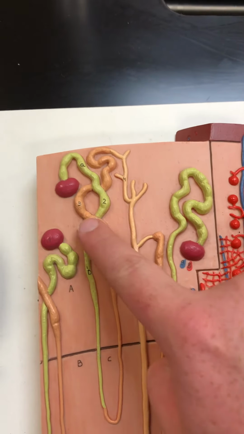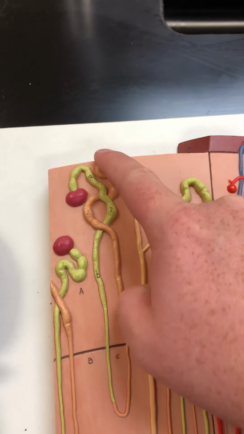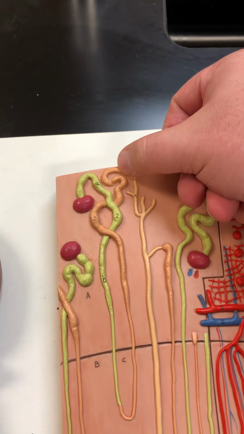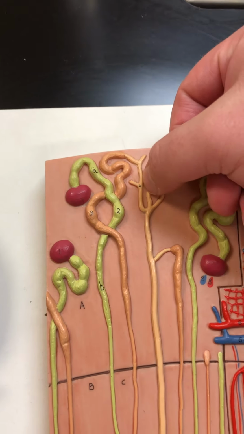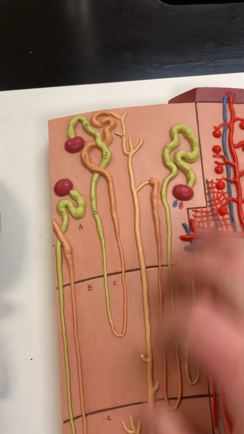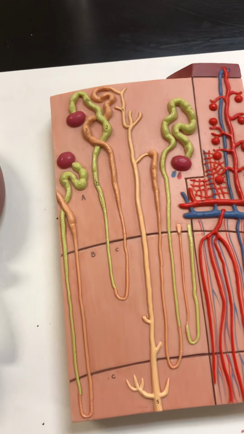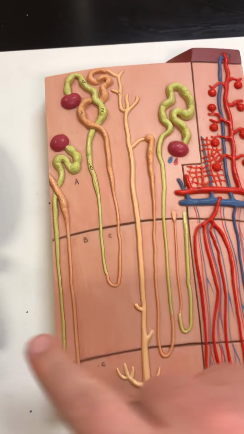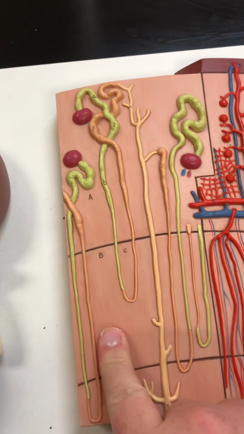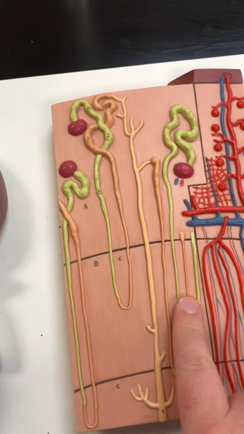And then where we have number 3, as we start to squiggle back around here, this would be the distal convoluted tubule. The distal convoluted tubule will connect into the collecting duct, number 4, as we're making our way down in this direction. Now on this board, if you notice, every one of these different nephrons make it into the medulla. So these are actually juxtamedullary nephrons.